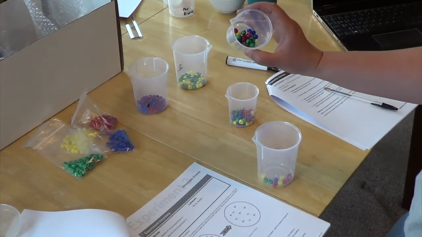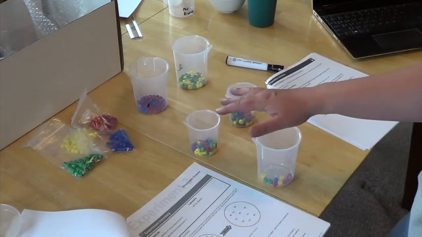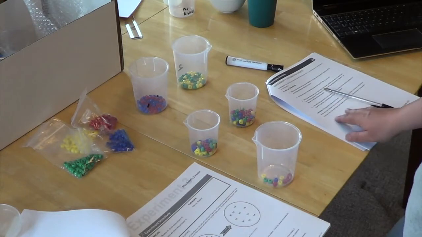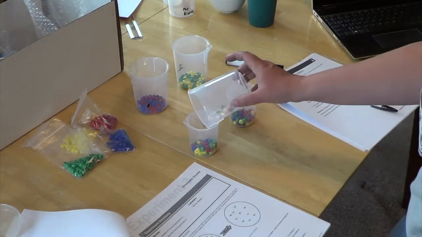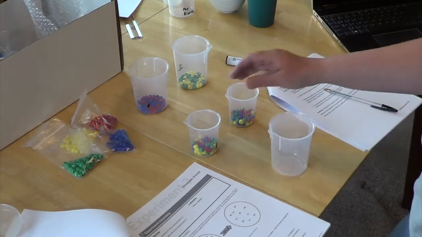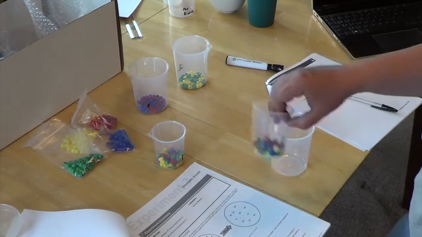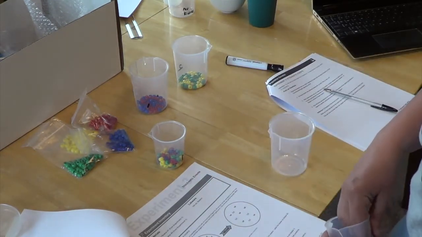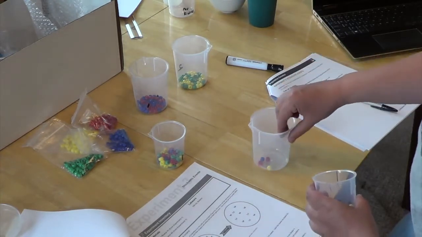Like there's more greens, there's more reds. You're just going to use that to help you answer your post-lab questions. We're going to put these back in here. And then this time you're going to select 10 from this beaker. Same thing, you're just going to compare with the original population.